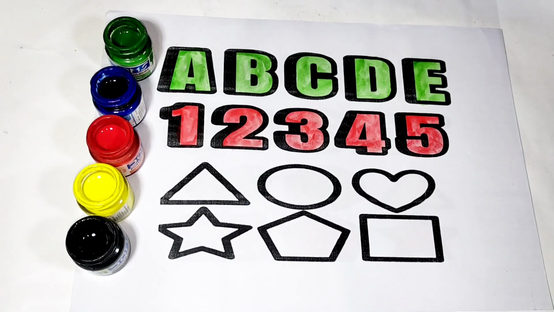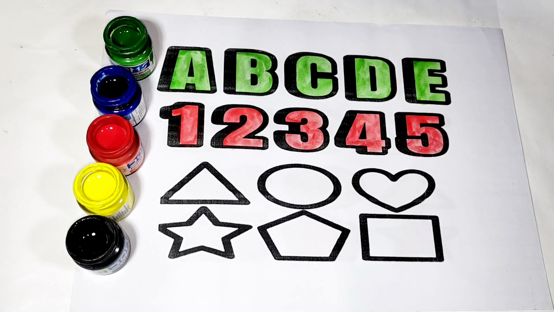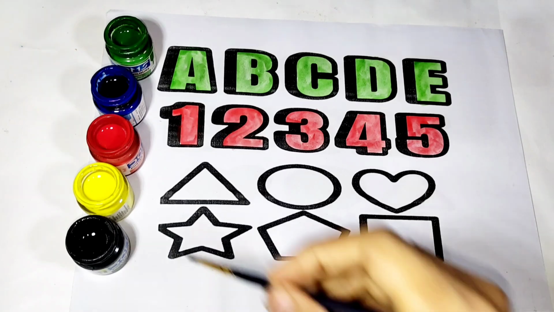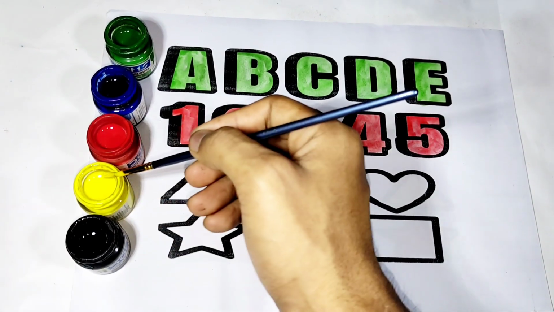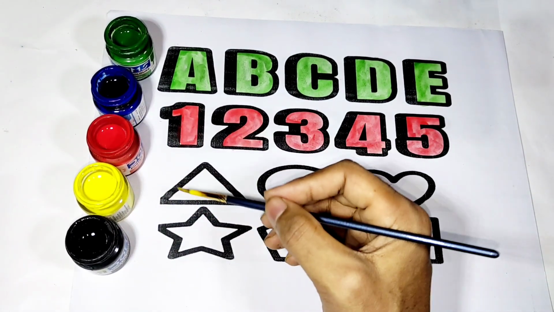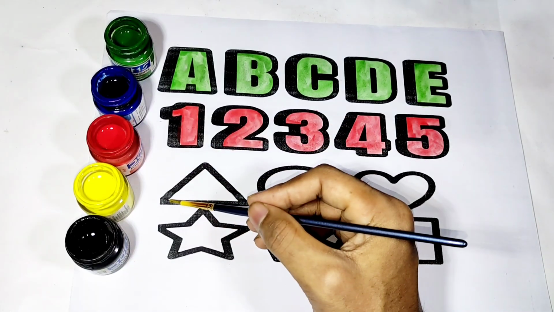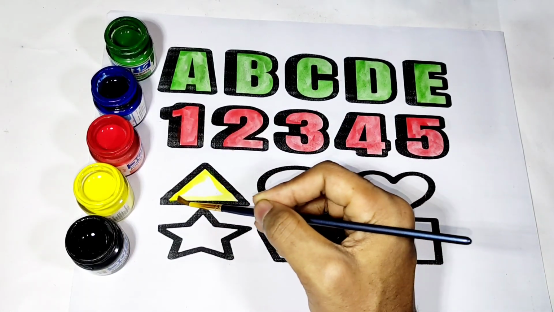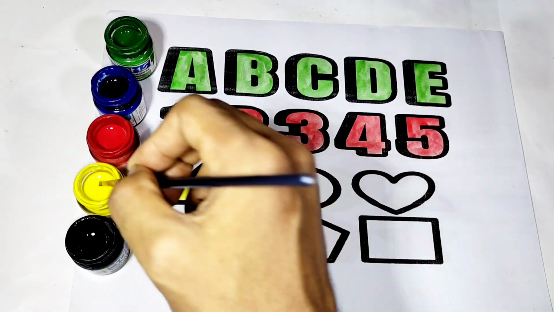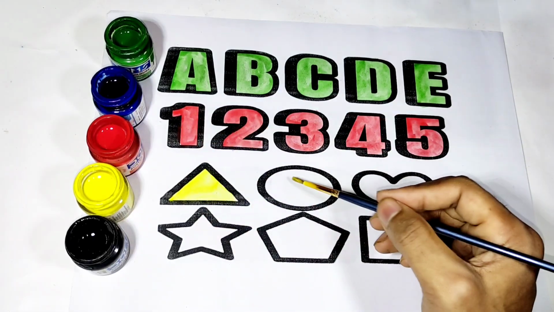Kids, the next one is 2D shapes. Now we're coloring 2D shapes. First we are using yellow color. The shape of triangle. And the next one is circle.